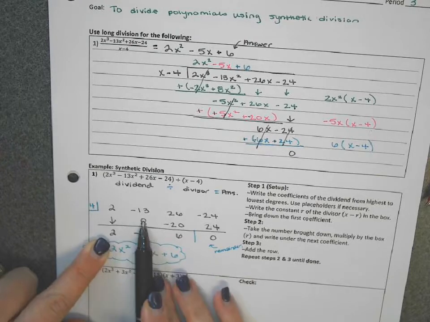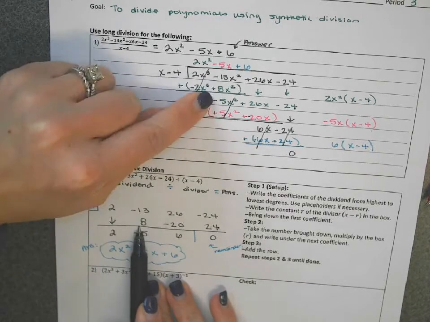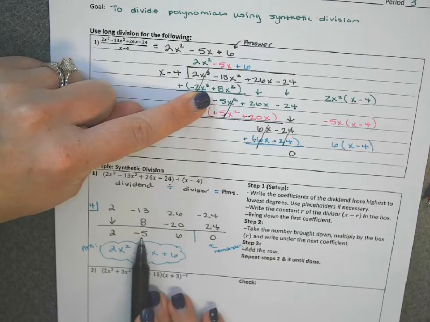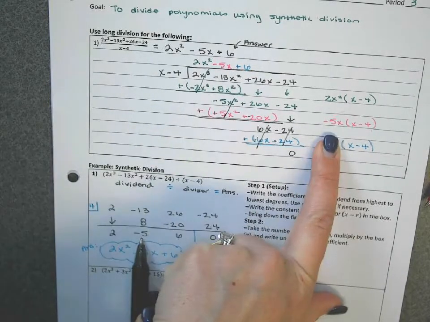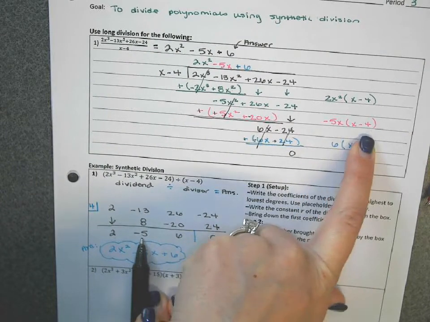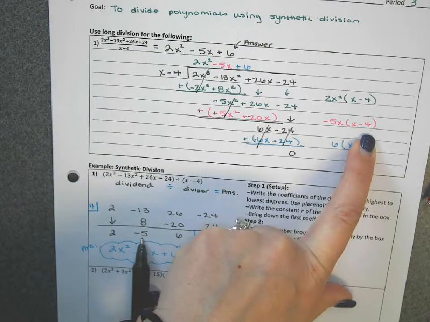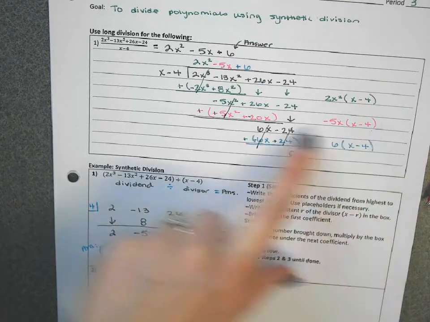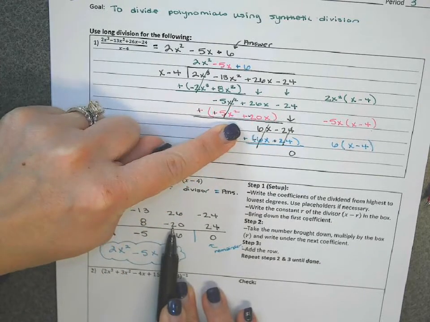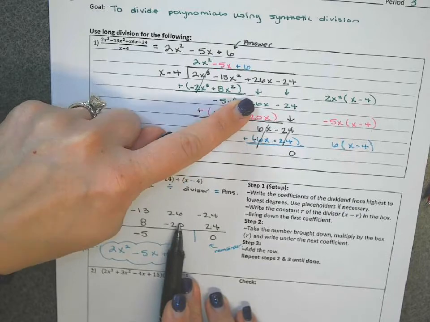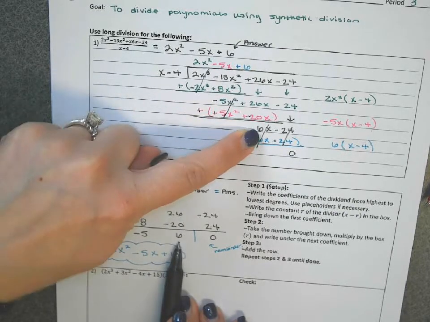So 2 times 4 was an 8, and we added it. Just like we added -13 and 8 up here, we did the same thing and got -5. See how that repeats down here, but you just have a lot less you're writing because you don't have to write in all those variables. Then we said that we had to take that -5, because we have the -5 again over here, times the -4, but we made it opposite so we could add it. So -5 times -4, we got the +20, we made it negative. We have the negative. Then we added the 26 and the 20, and got our 6.